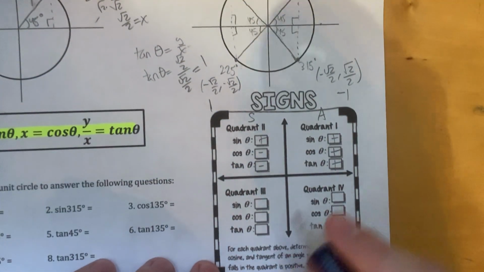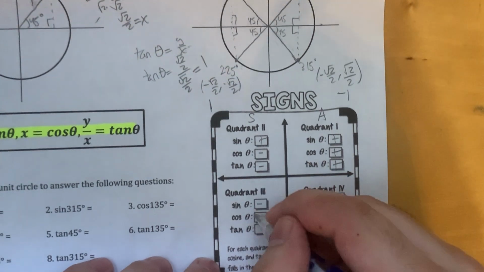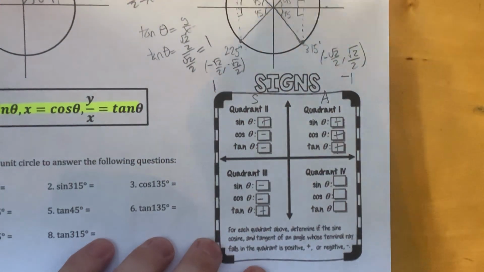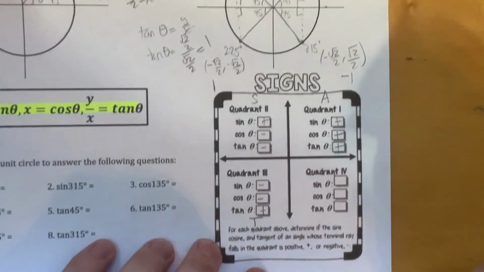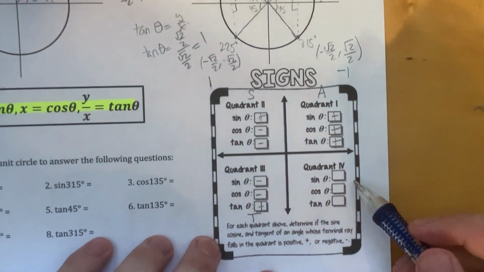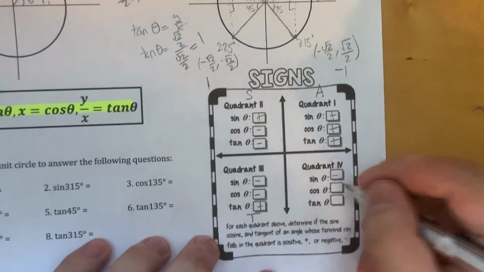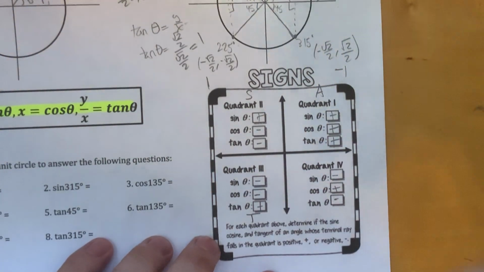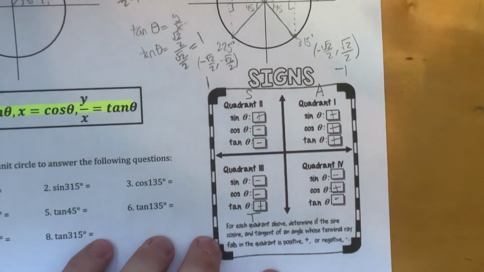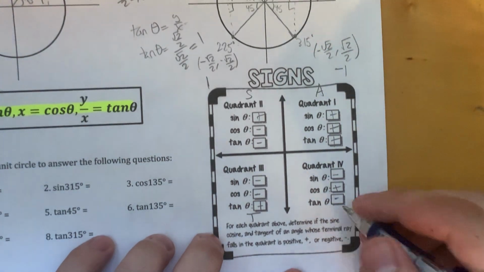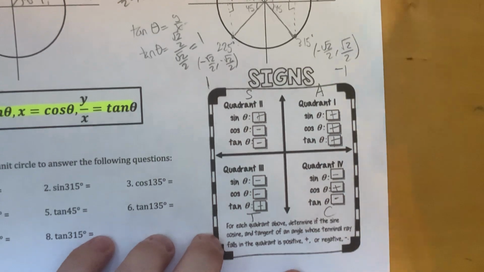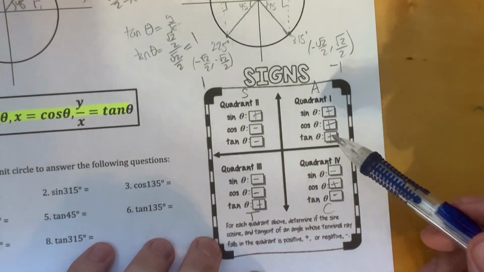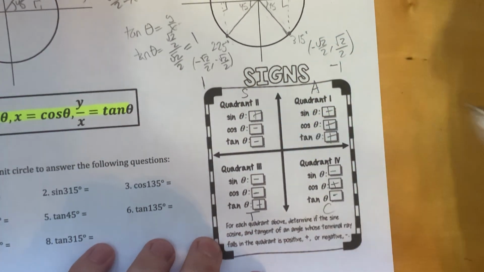So what about quadrant 3? Sine theta is negative. Cosine theta is also negative. Because we have two negatives, it's going to give us a positive for tangent theta, which means only tangent is positive. Quadrant 4, sine is negative, cosine is positive, but tangent is negative because a negative divided by a positive gives you a negative still. So the only positive one is cosine. So you could tell that only quadrant 1 has all of them to be positive. All the rest of the quadrants have one of them to be positive.